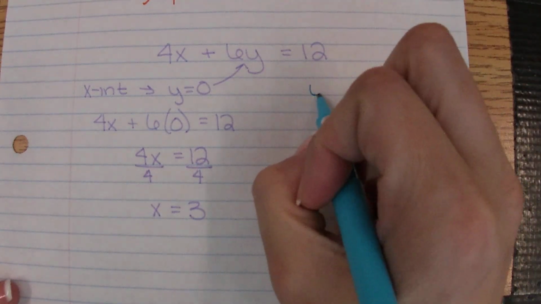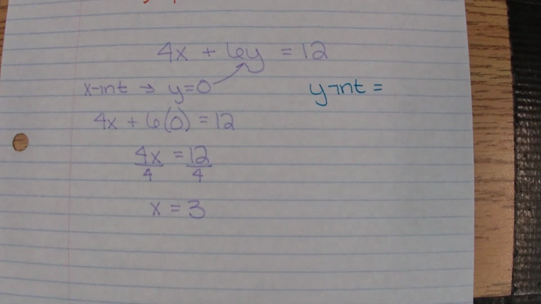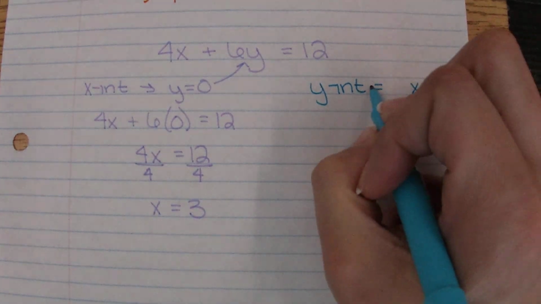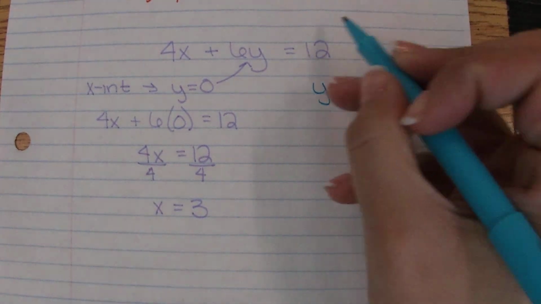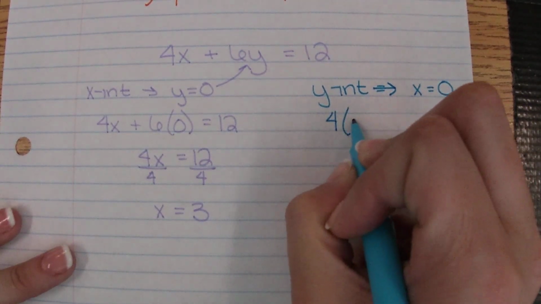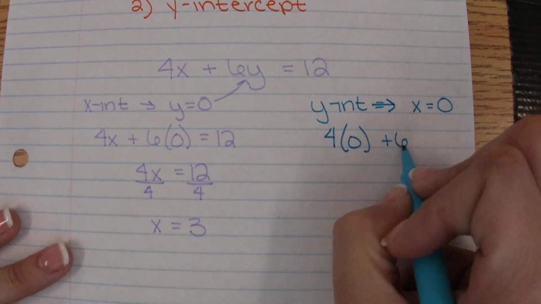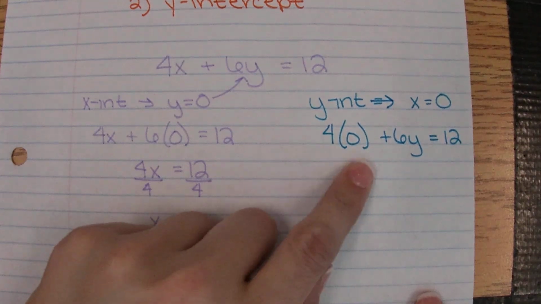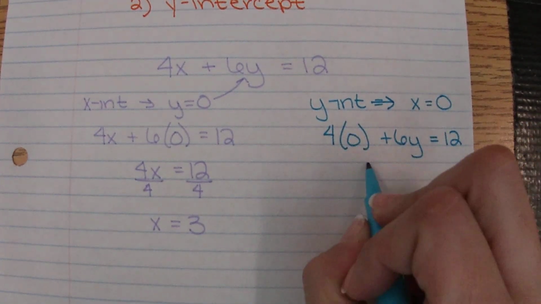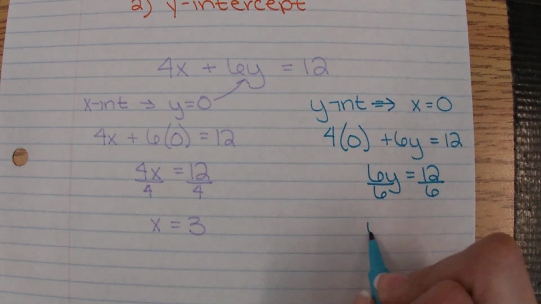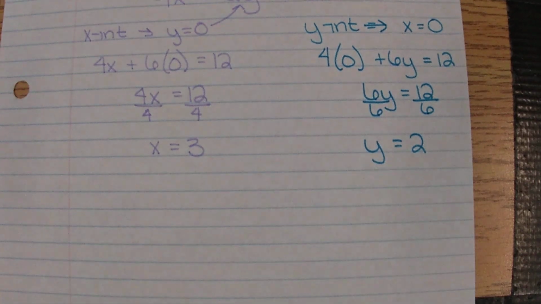To find my y-intercept, just like we talked about with the x, we know we are on the y-axis, which means that our x value has to be 0. So I can plug in 0 for x. And so I can say 4 times 0 plus 6y equals 12. And again, 0 times anything gives us 0, so this just goes away. And this gives me a one-step equation I can solve. And I get y equals 2.